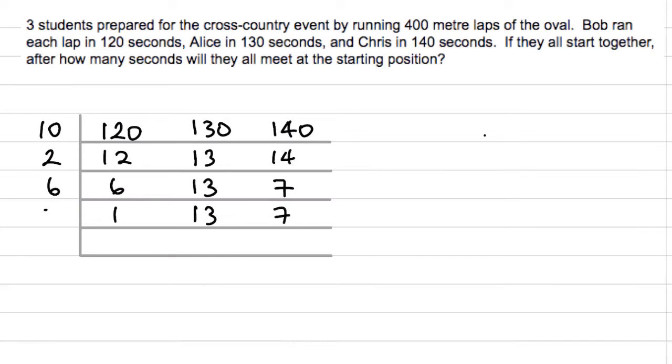So we've got a 7. We'll go into that 7 once. It doesn't go into 13. And the last prime number here is 13, which goes into 13 once. And we can finish once we have all three ones at the bottom.